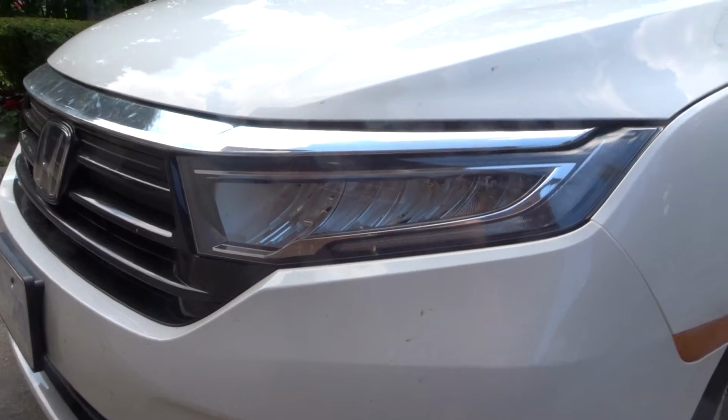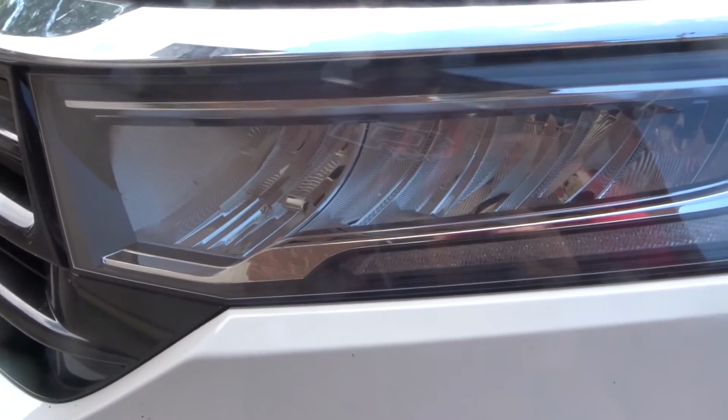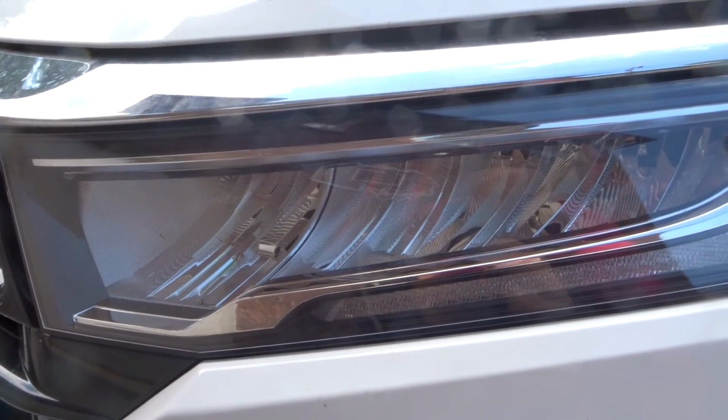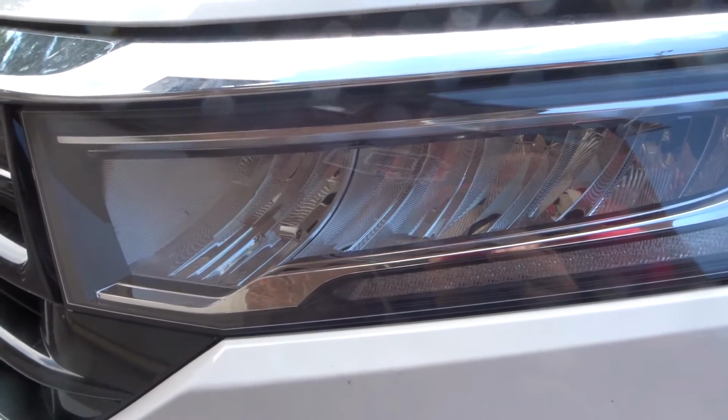But I did check it out on my dad's car and my mom's car and my sister's cars, and it worked fine. So yeah, just a little heads up for a little car life hack.